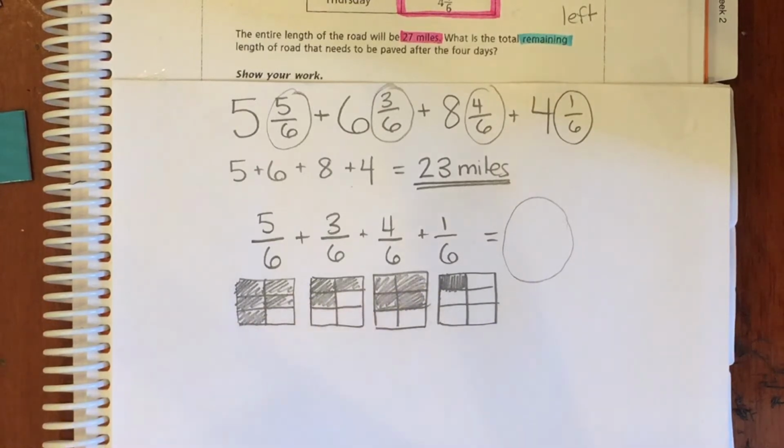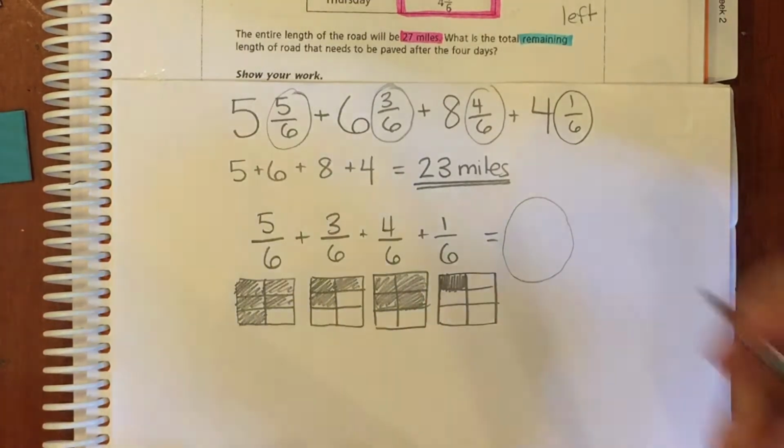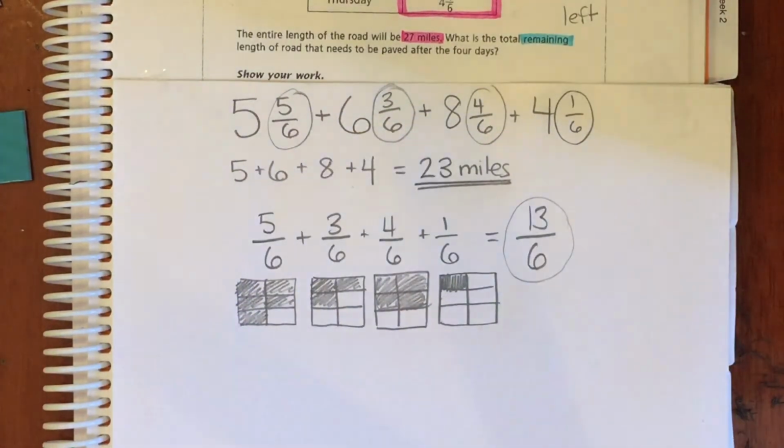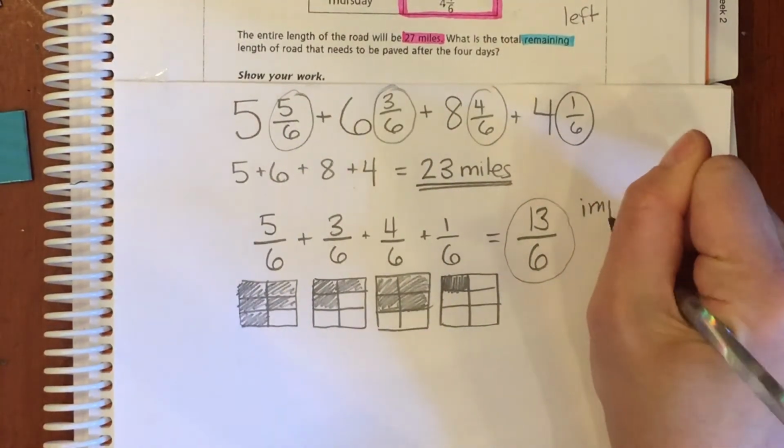And one more sixth is 13 sixths. I have 13 pieces that are all 1/6 size in total when I add these together. Now, like you heard Miss Emily talking about today in the video, yes, here we have something that looks a little strange. We call this an improper fraction.